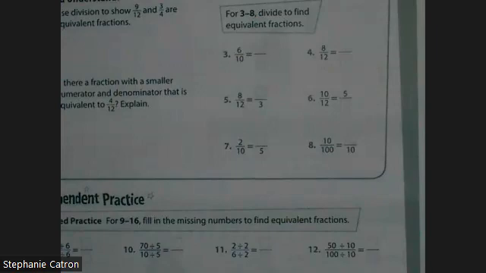Welcome back. Today, we're going to be learning about how to make equivalent fractions using division. Now, if you know how to do this with multiplication, you can also do it with division because they're the same skill, you're just working backwards.